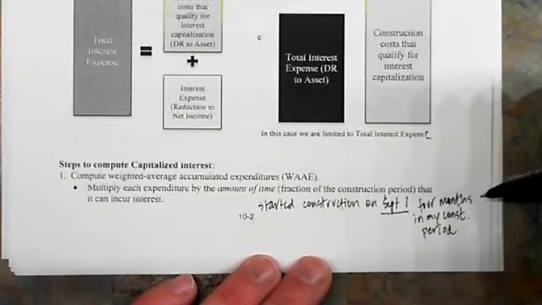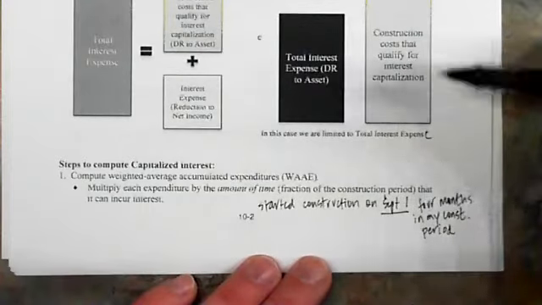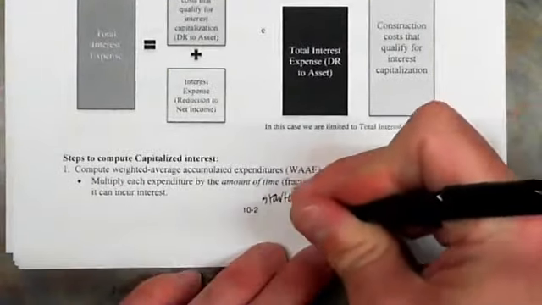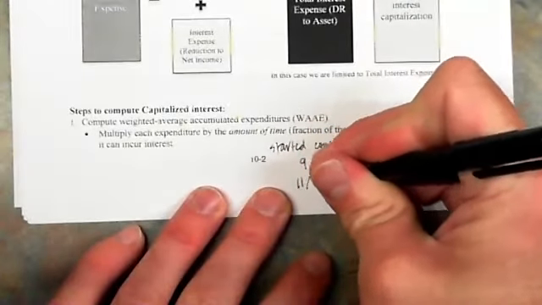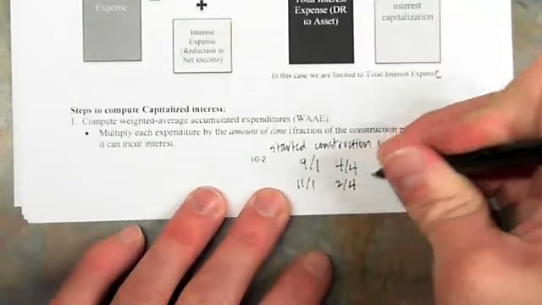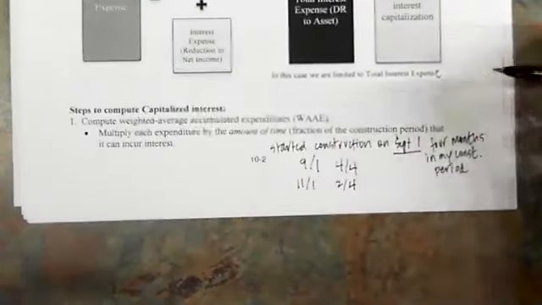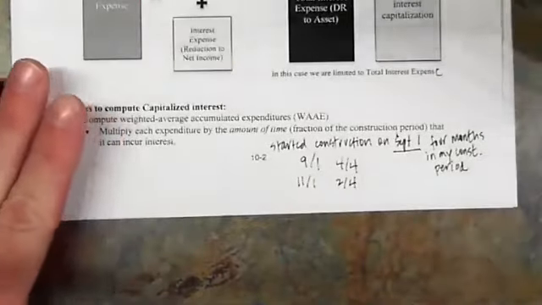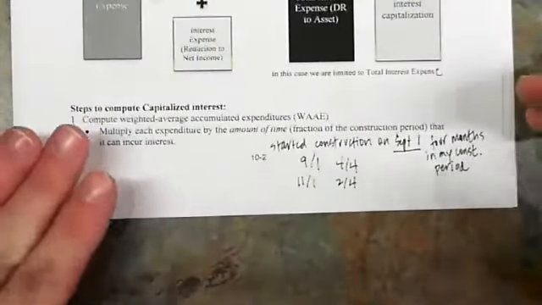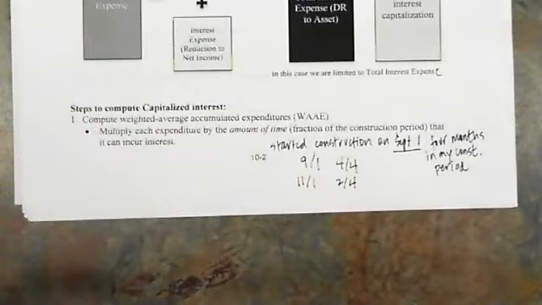So for a 9-1 expenditure, I would weight it 4 of 4. If I had an expenditure on November 1st, it only has 2 months, right? So whatever that expenditure is, it's only been outstanding for half of the construction period during this reporting period, and so it will only get a half weighting. And then 1 of 4 for December 1st. And if it was, say, on December 31st, it would get no weighting whatsoever, 0 of 4.